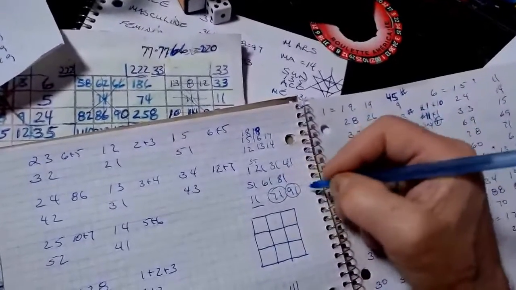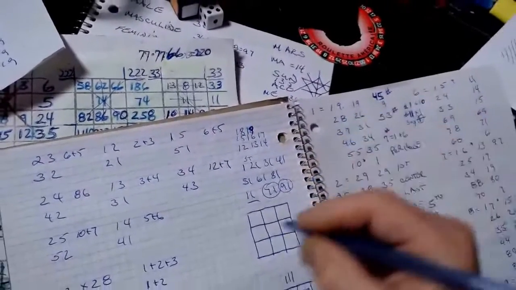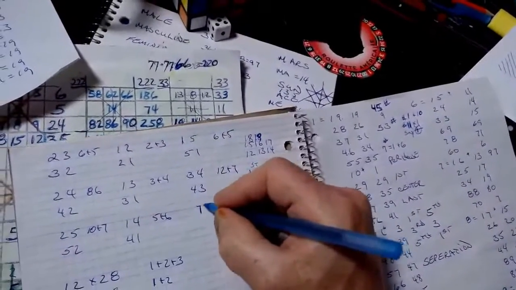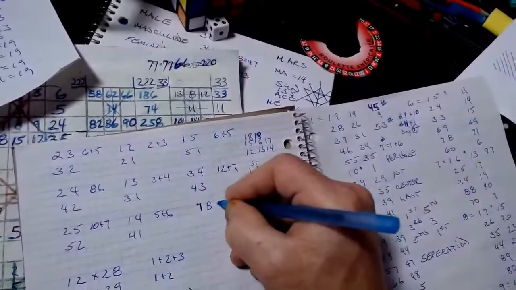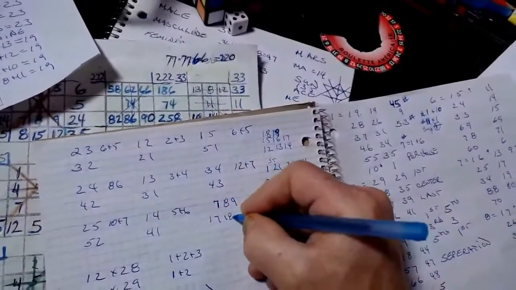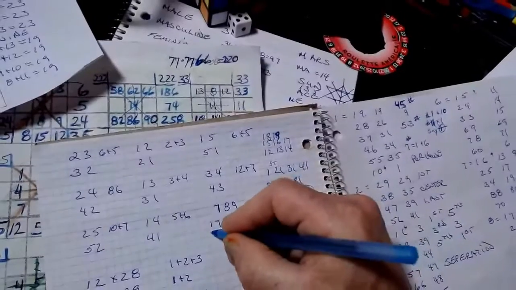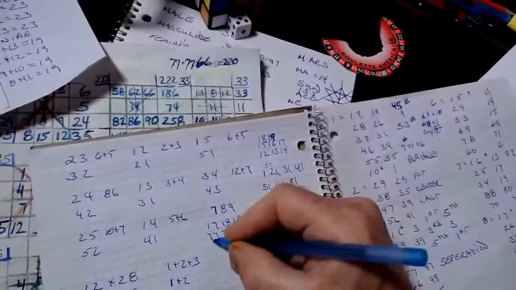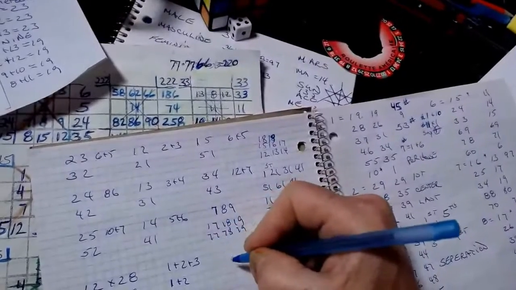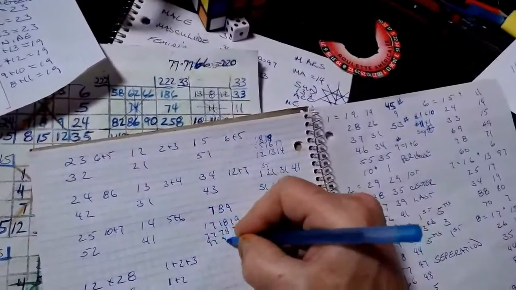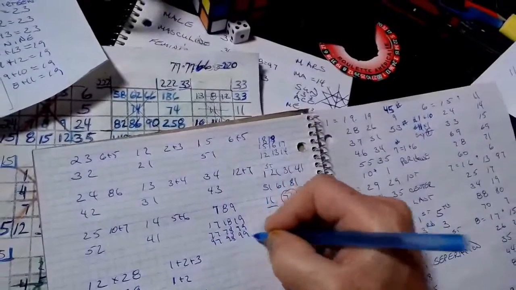Now, when it comes to 7, 8, and 9, right? 7, 8, and 9 are different because we say 17, 18, 19, 77, 78, 79. We also say 97, 98, and 99.